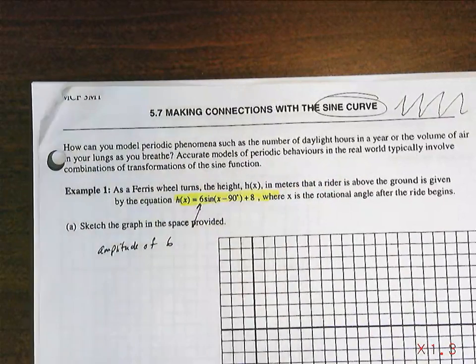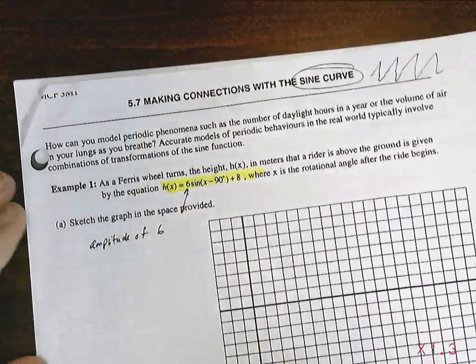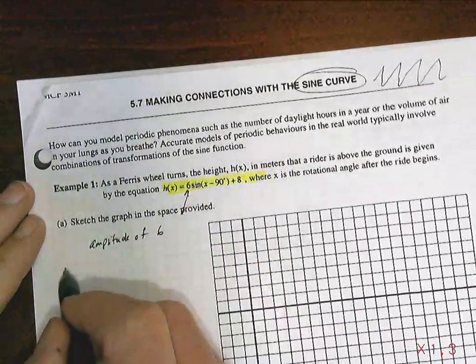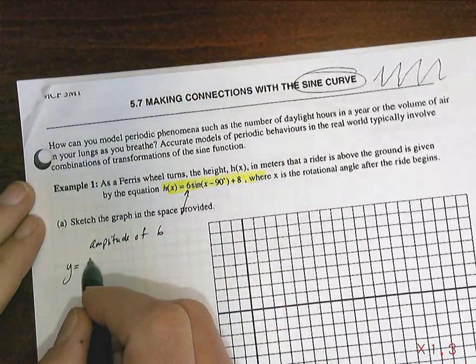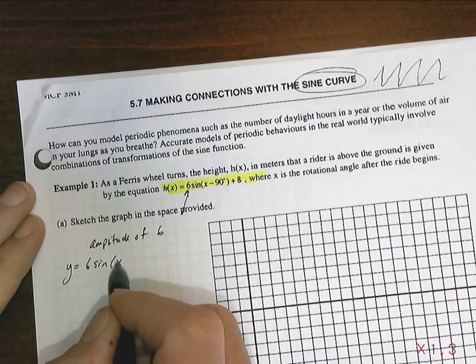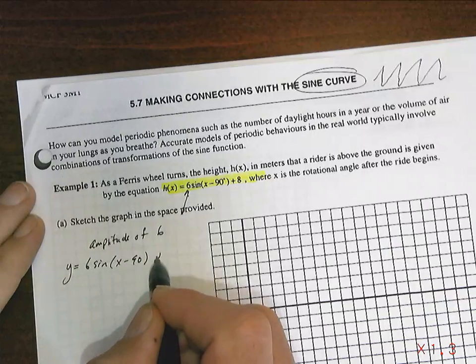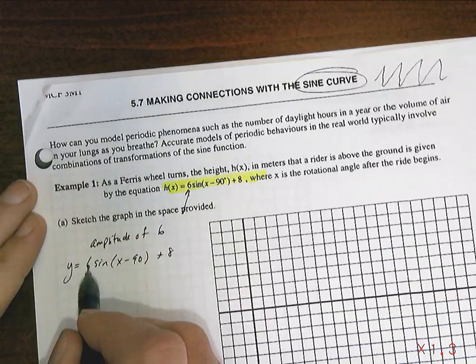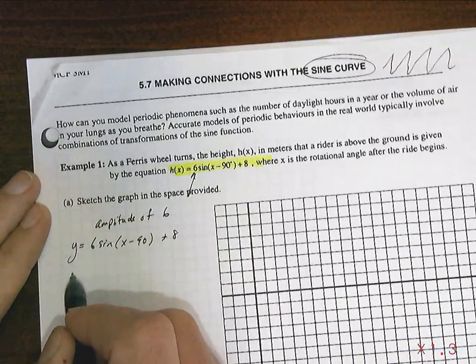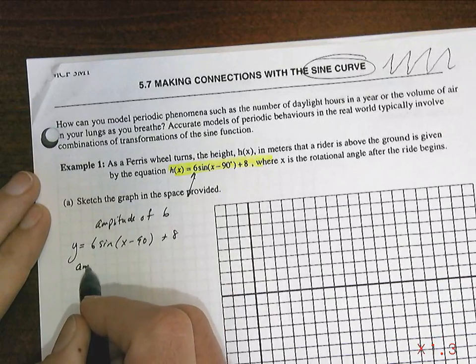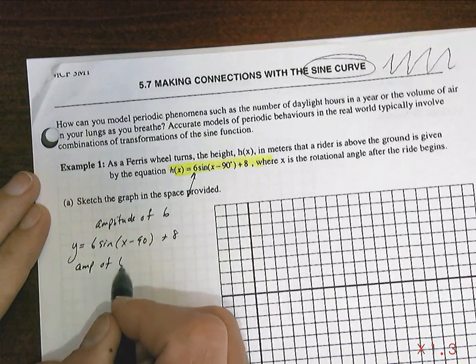I talked to you guys a little bit about how I would do a question like that. And to do this question, I would really take a look at it in separate parts. I would stop and say to myself, okay, I've got a vertical stretch of 6, so it's going to have an amplitude of 6. What else do we have?